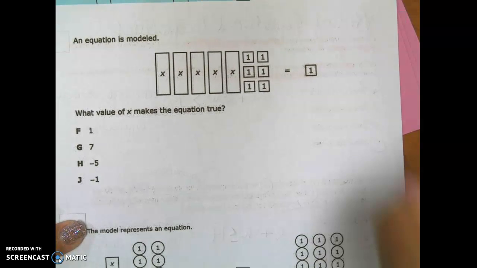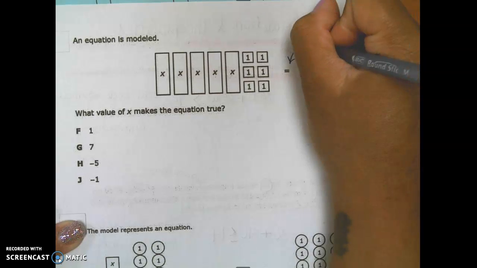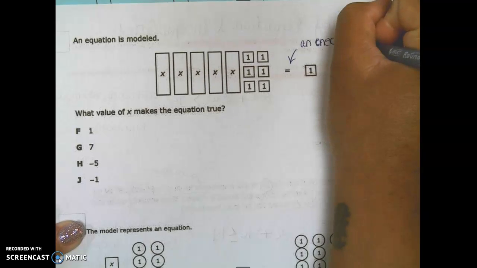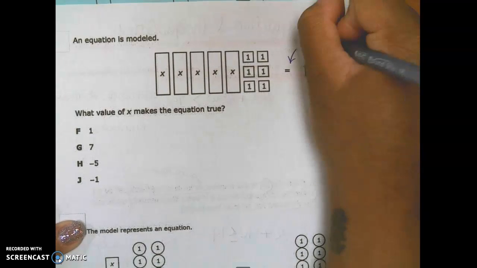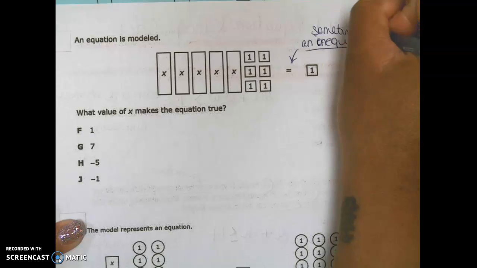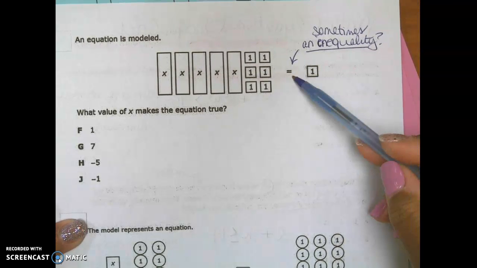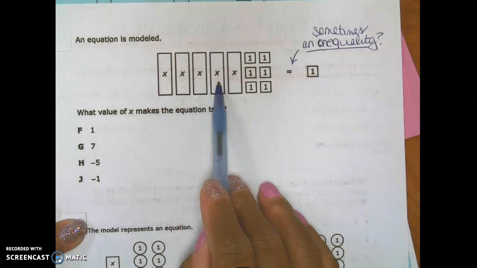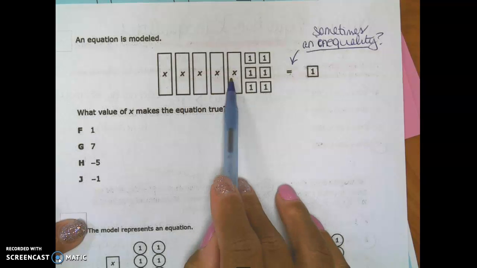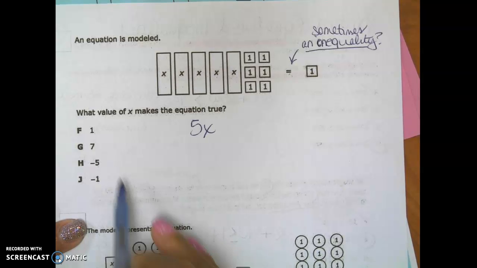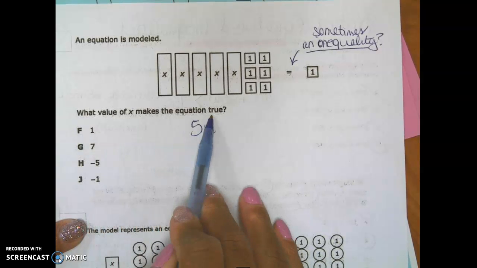Now these, it says an equation is modeled. Sometimes they will use an inequality sign. Inequality. Sometimes. Okay? So this is an equal sign. This sign can change. It has 5 bars which represent x. They wrote that in there. So I'm going to come down here and write 5x. Oh wait, I need to read the question. What value of x makes the equation true?